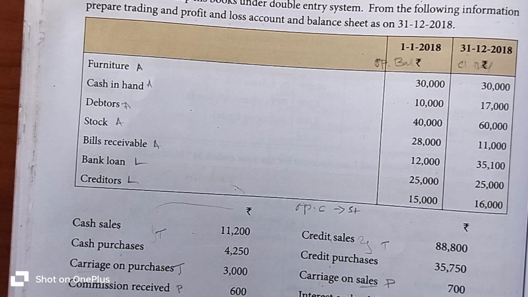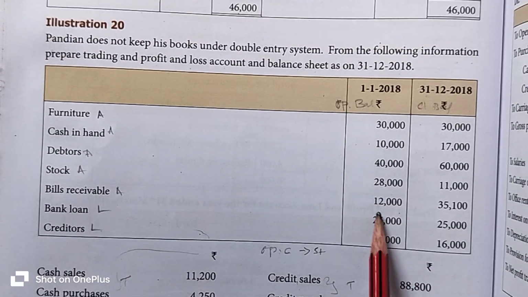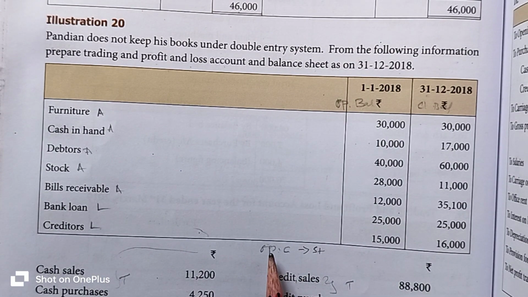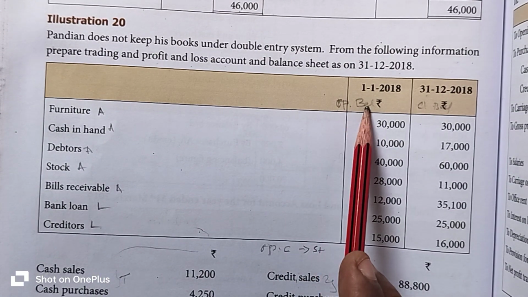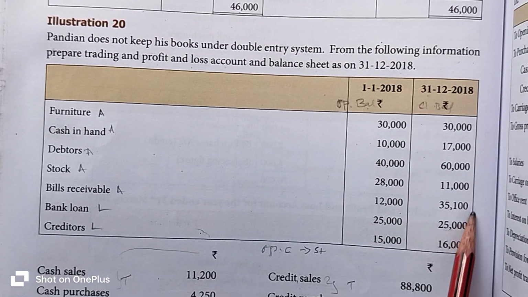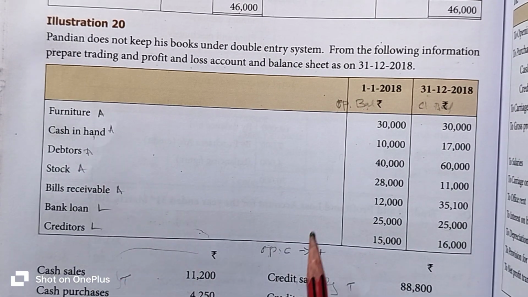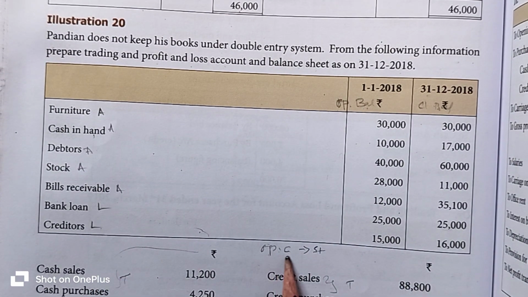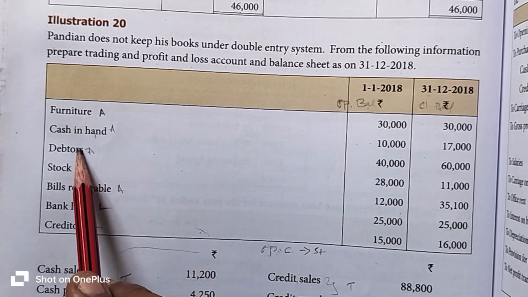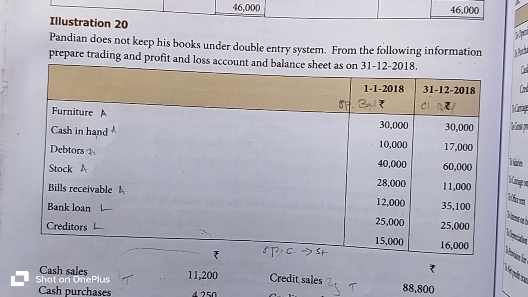For opening capital, we take the opening balances of the given items, and for closing capital we take the closing balances.